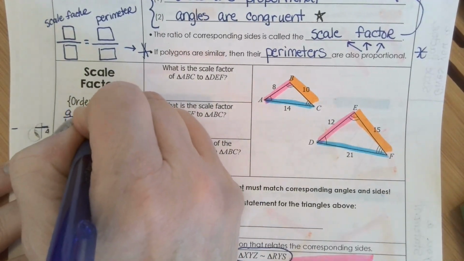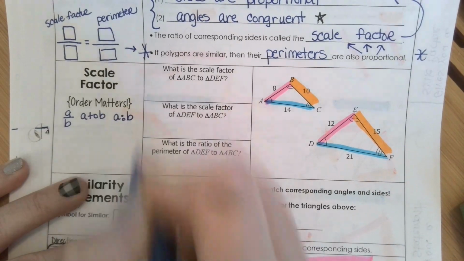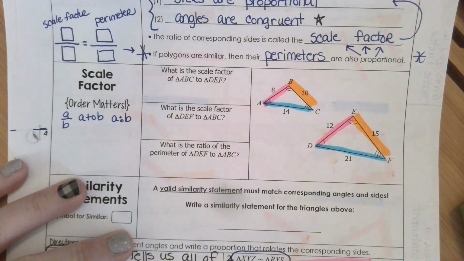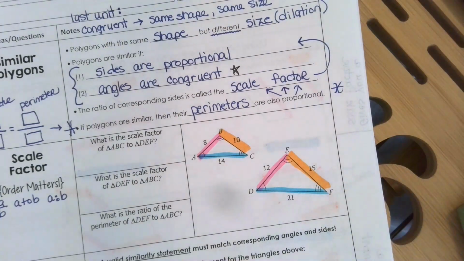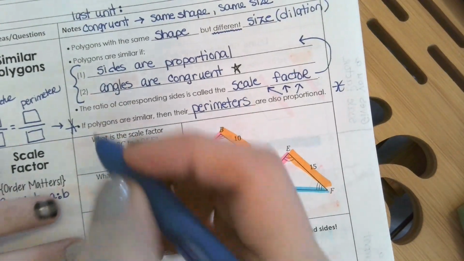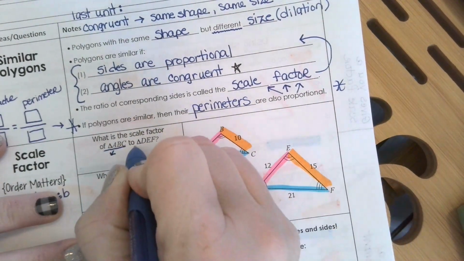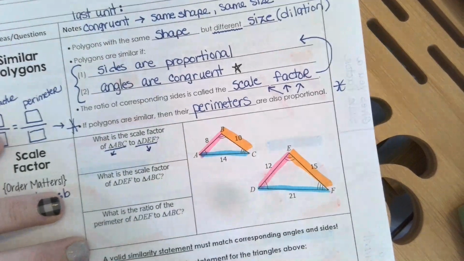We can write it with the word "to," or we can write it with the colon. Okay, so it says again, what is the scale factor of triangle ABC to triangle DEF? So, what you have to remember about yesterday or the previous notes was that whatever comes first is the first thing you have to write down. Whatever comes last is the last thing you have to write down.